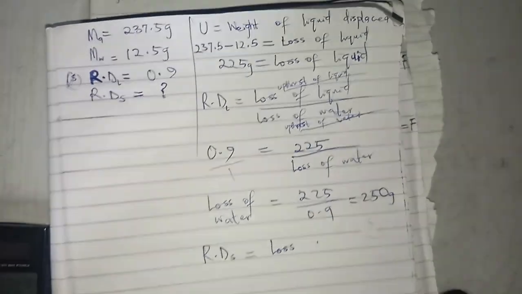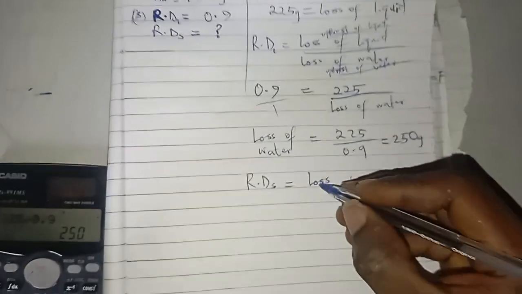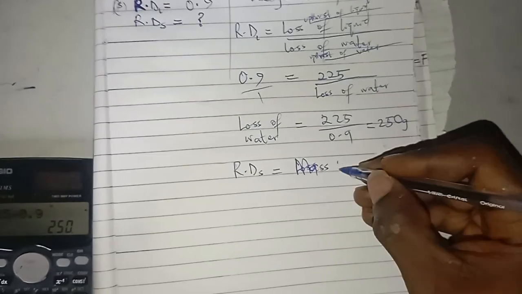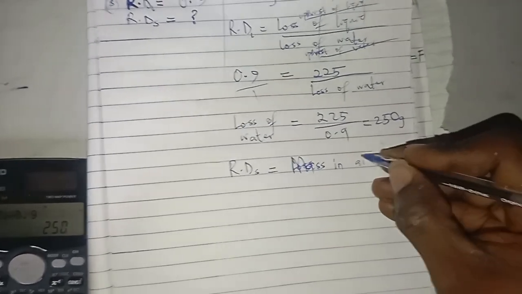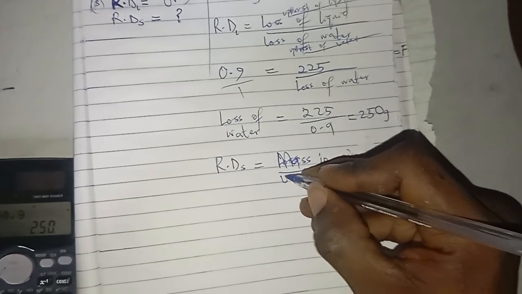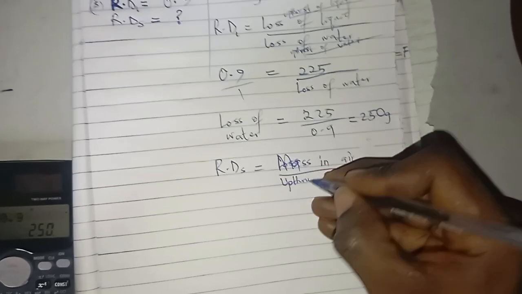So if I know this, relative density can also mean mass in air or mass of solid, all over upthrust or loss in water.